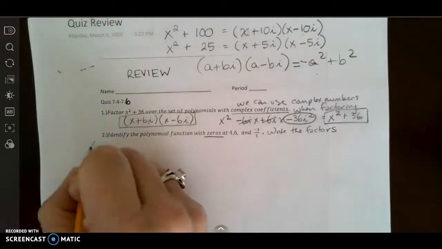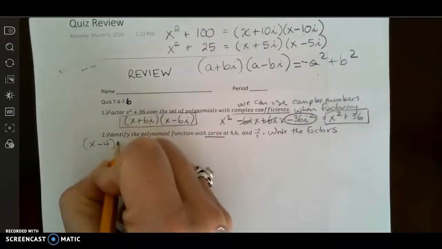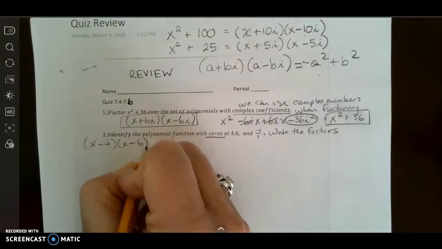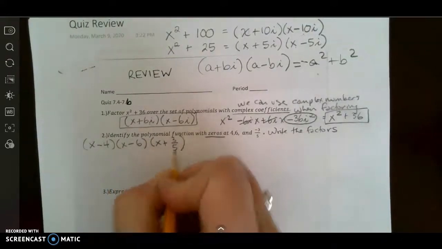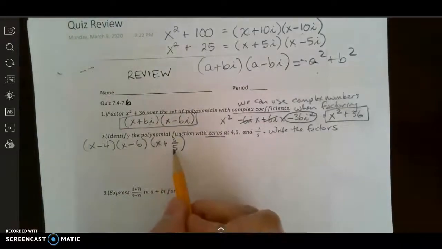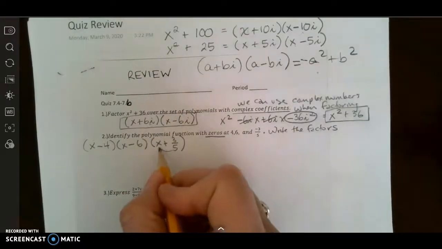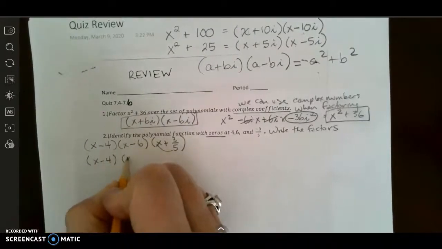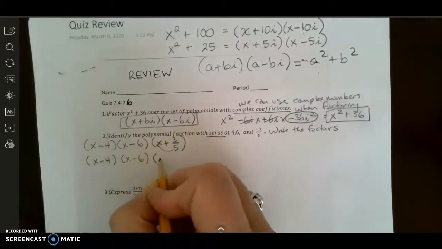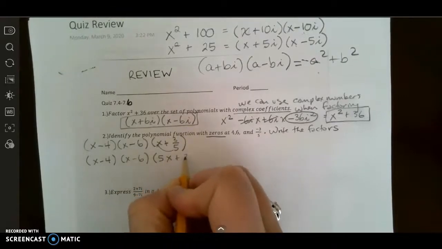So my factors would be x minus 4, x minus 6, and x plus 3/5. Now we can't leave this fraction, so I'm going to have to clear that 5. So my factors are still x minus 4 and x minus 6, and this one is going to be 5x plus 3.